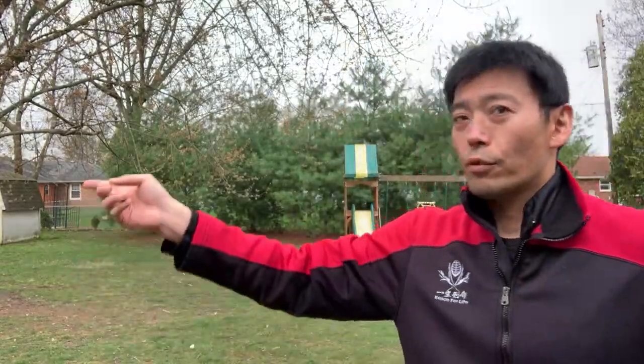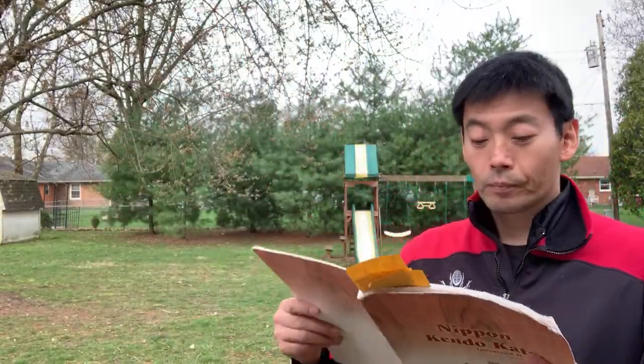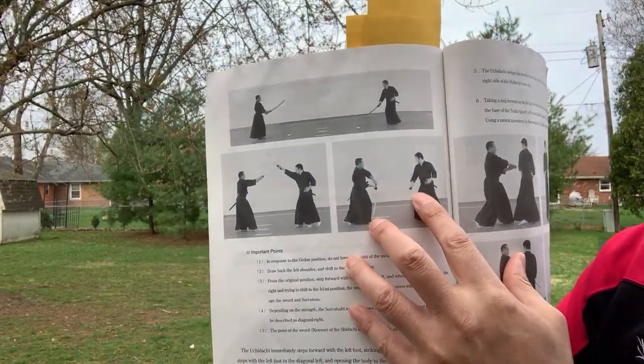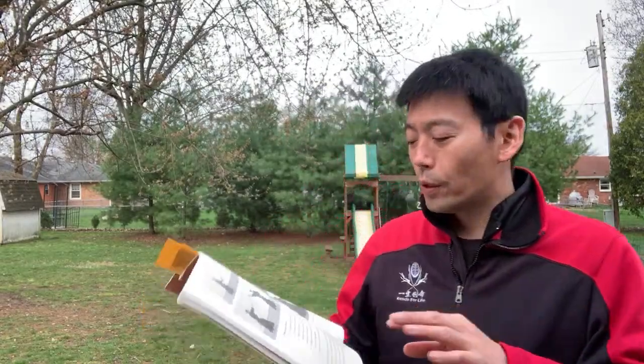So 1, 2, 3, 5. Koda sensei ended up like this. I learned not to go too low, but again we're all different, so just follow what your sensei says.